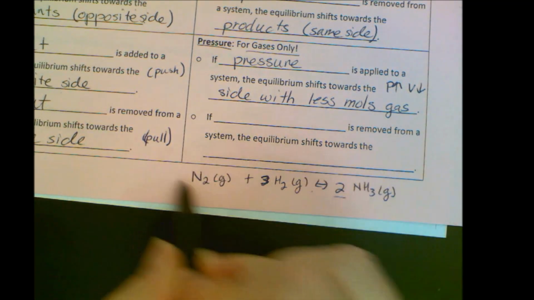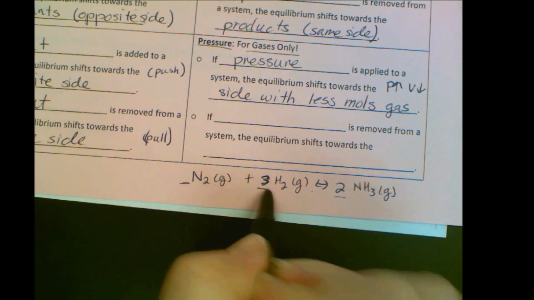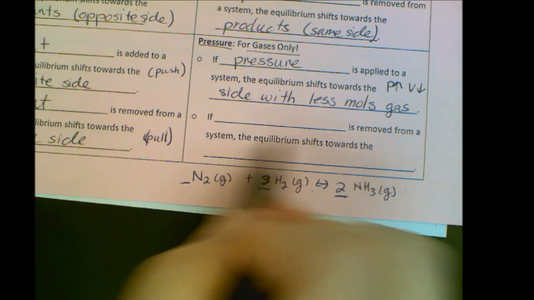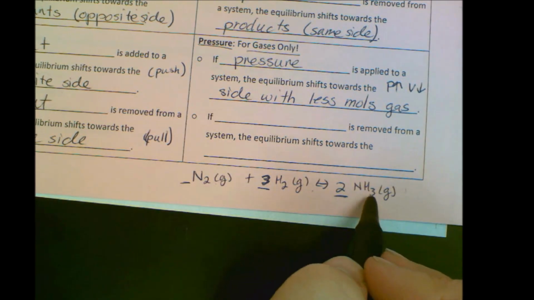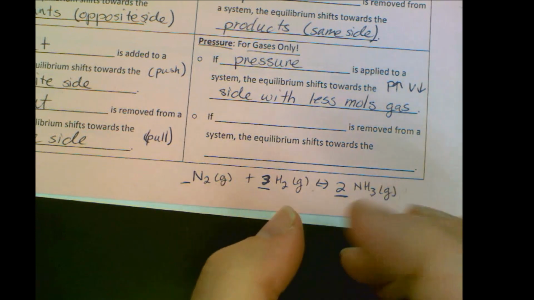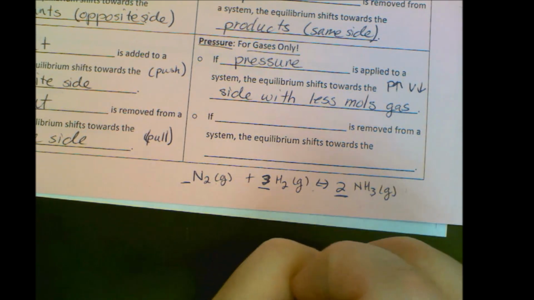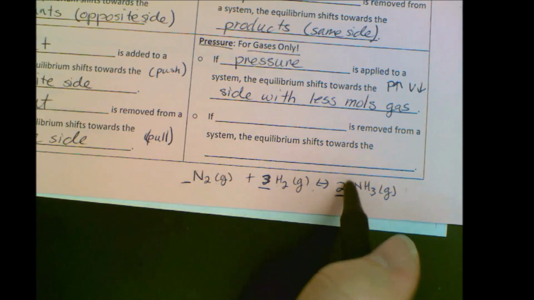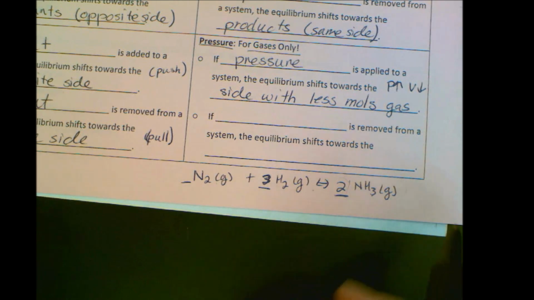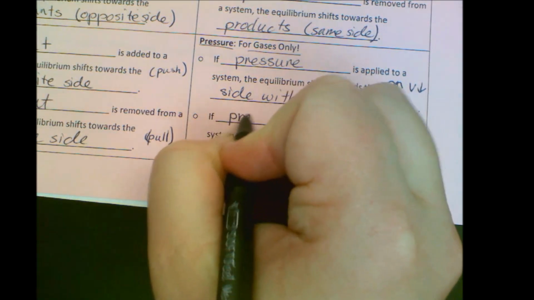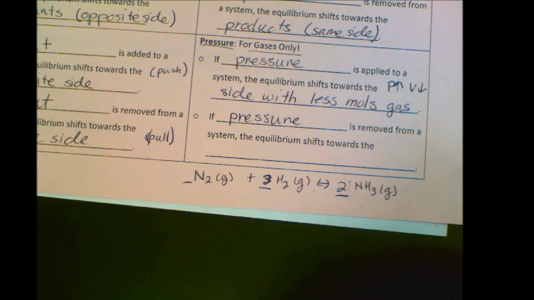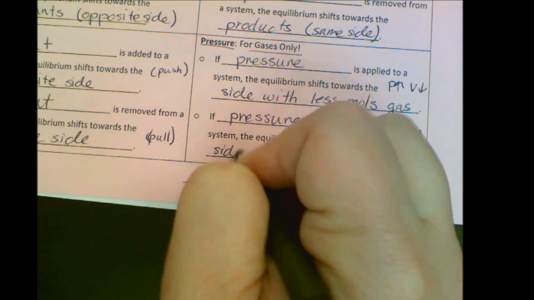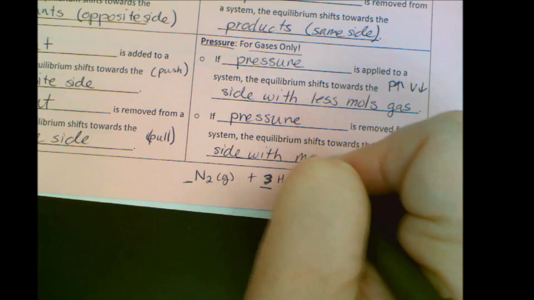So if we put pressure on this system, this side has 4 moles of gas total, this side has 2 moles of gas total, so it's going to shift in this reaction's case towards the right because we have less moles of gas. We're shrinking that down into a smaller container, and we want to have less overall particles. Okay? So this side we have 4 particles versus 2, so we want to shift towards that side with less. If pressure is removed from a system, the equilibrium shifts towards the side with more moles of gas.